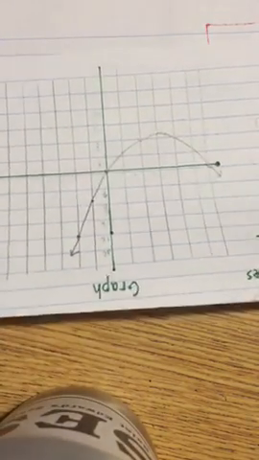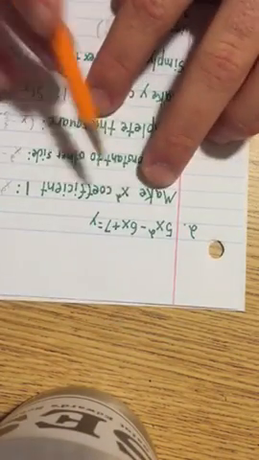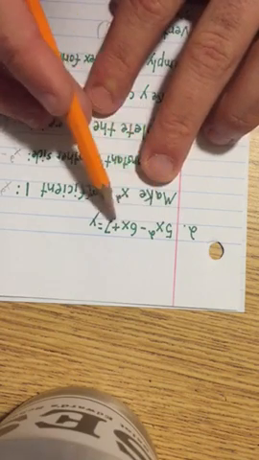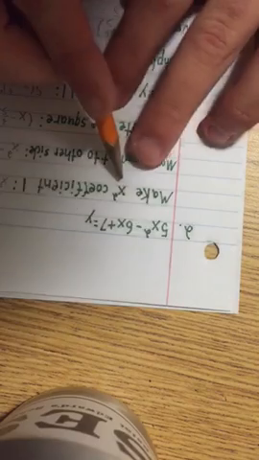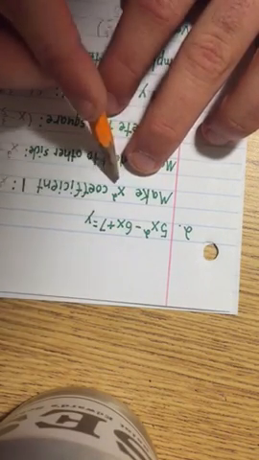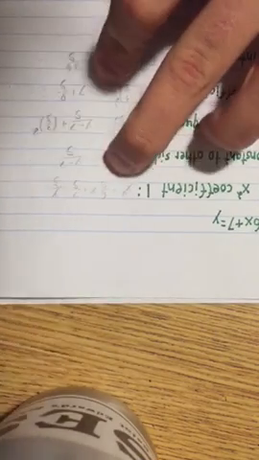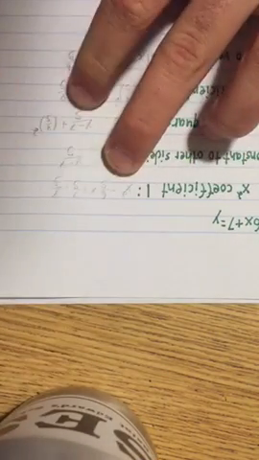symmetrical. And then, moving on, we have our next problem, and this one's a little more complicated because we do have this number here and we have this number here. But that's not too bad because we just have to make that first coefficient 1, so we have x squared, and so we just divide everything by 5.